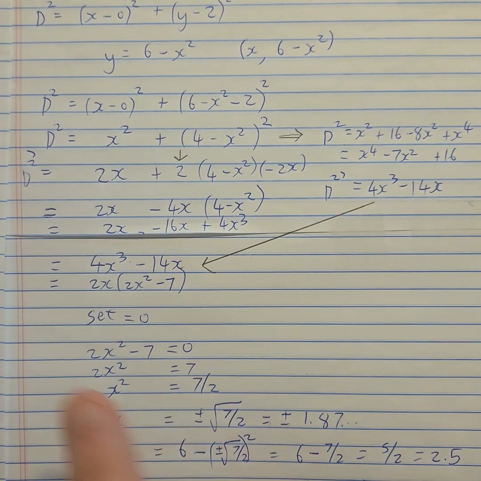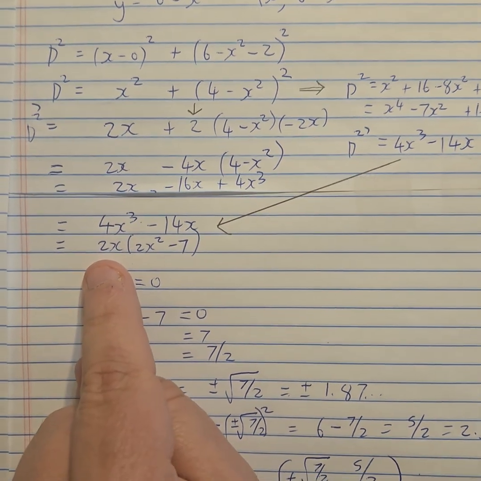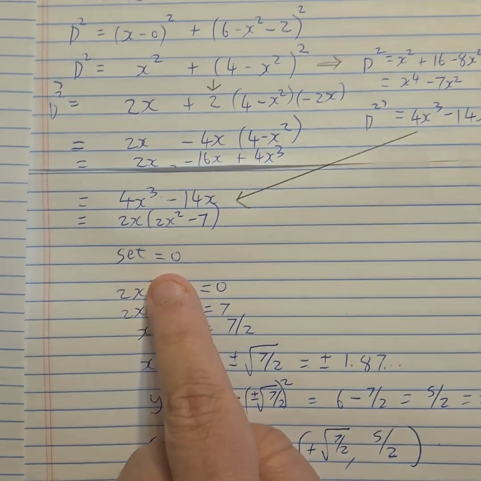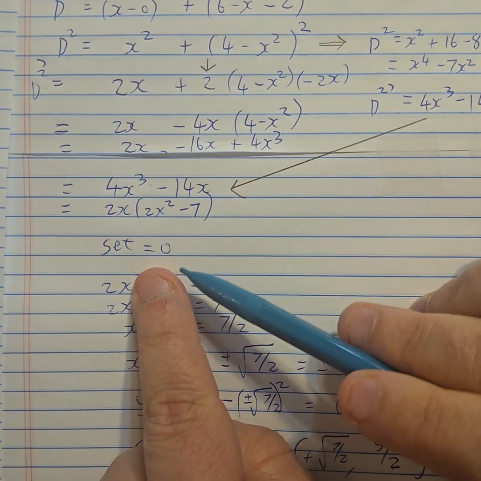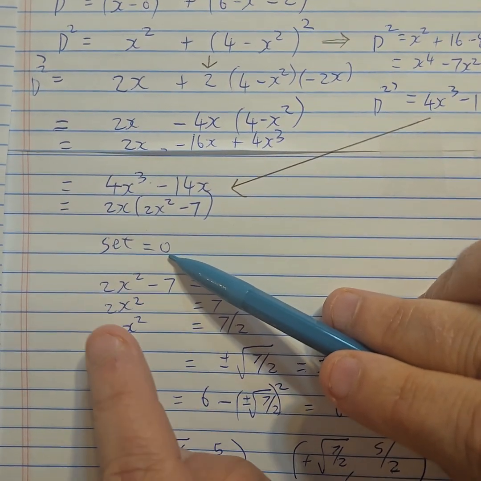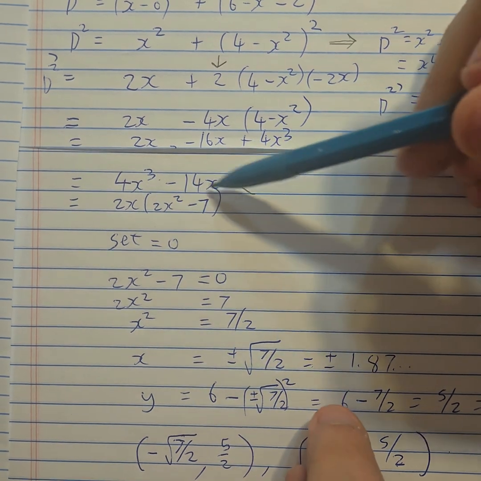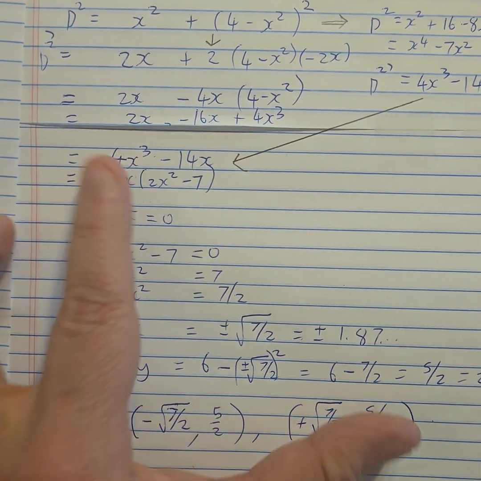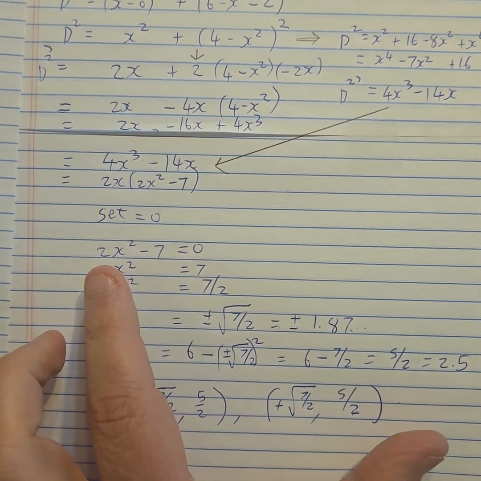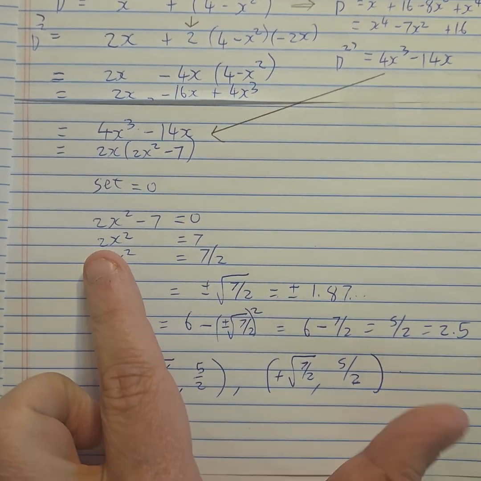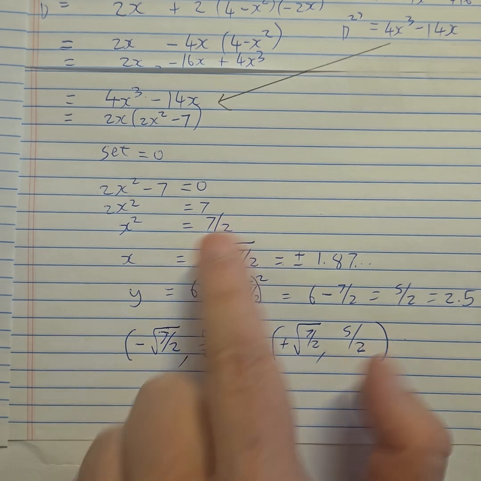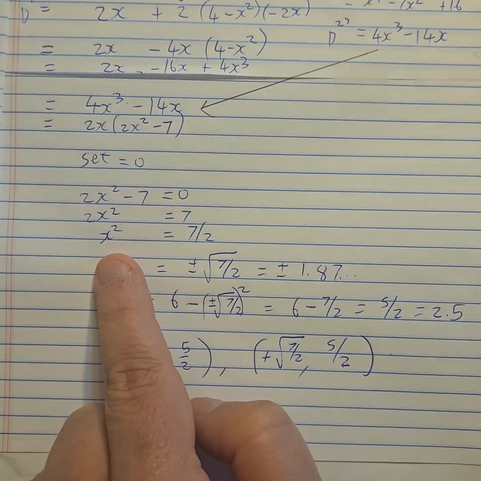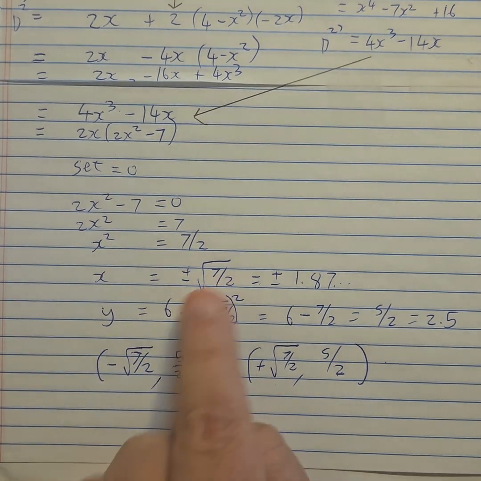So from here, we're going to take out a common factor of 2x. That's the derivative, and we're setting it equal to 0. For 2x times a bracket equals 0, it's just like saying that bracket times 0. So we've got 2x squared minus 7 equals 0, so 2x squared equals 7. We divide each side by 2. What we do to one side, we do to the other. x squared equals 7 over 2.